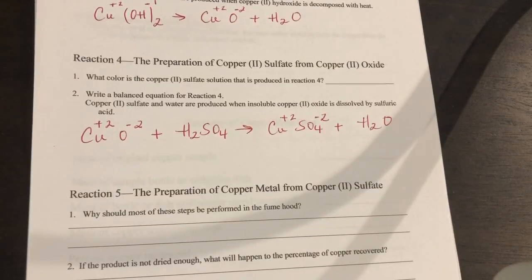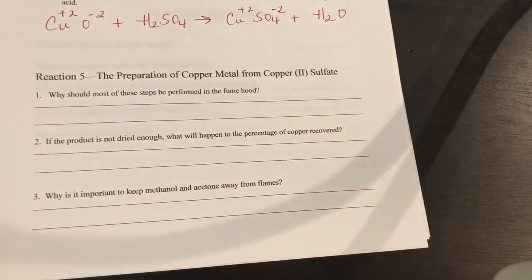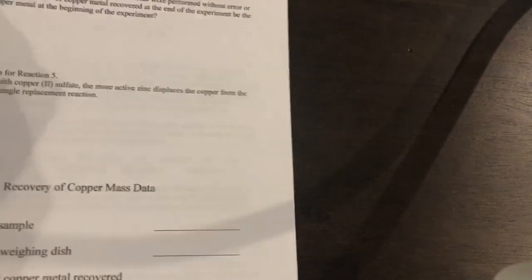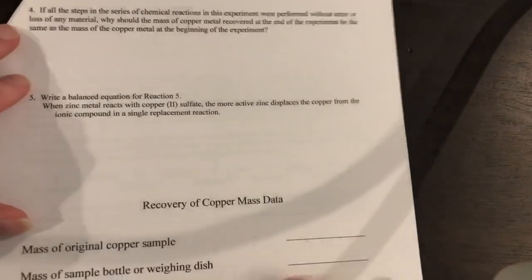Okay, so these questions can be answered on your own. Why should most of this test be performed in the fume hood? Because they produce harmful gases. We already talked about it. If it's not dried enough, it's going to give you a higher percentage of carbon. It's important that you keep methanol and acetone away from flames because they are flammable. Number 4, you can do on your own.